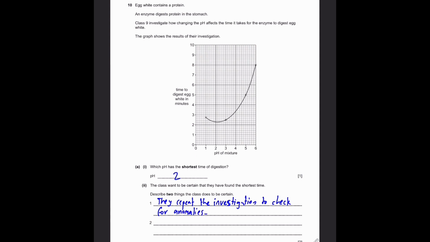And number 2, what would it be? So you can see over here that the smallest pH checked is 1 and the largest is 6. They need to check the pH after 6, which means 7, 8, 9 till 14. So it might go down that time. So we're not sure if this is actually the shortest time or it is actually shorter time in the alkali section.